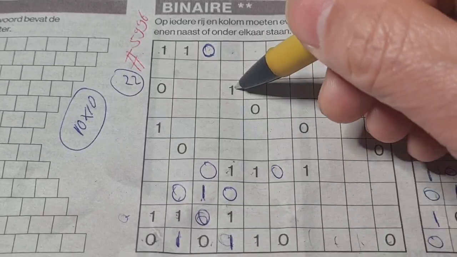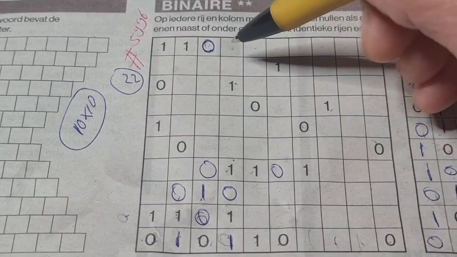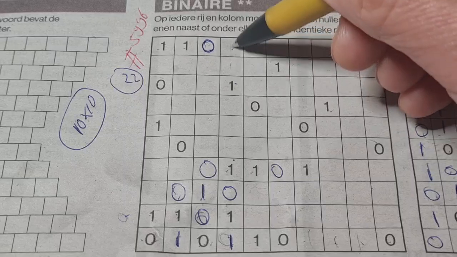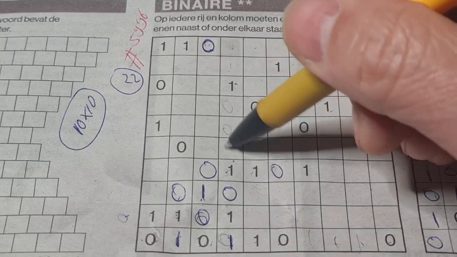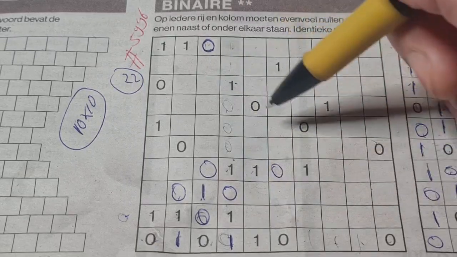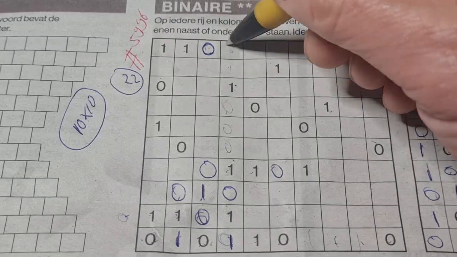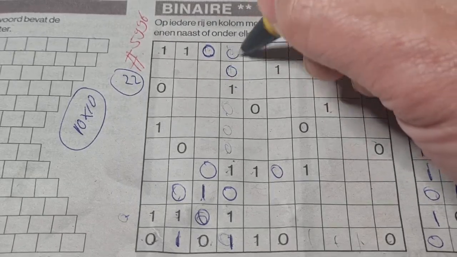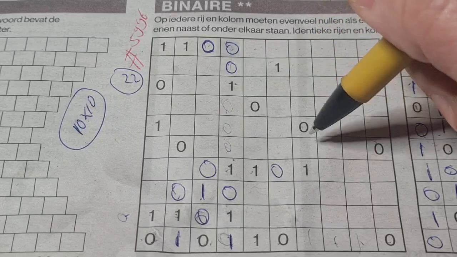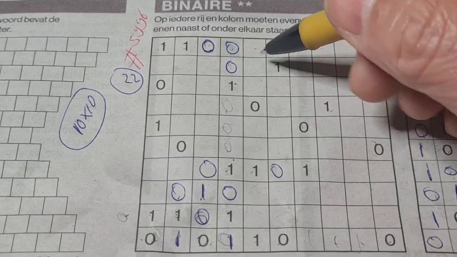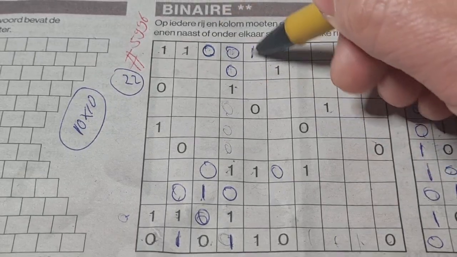1, 2, 3, 4 ones. Well, I cannot place number 5 here or there. Otherwise, we have 3 O's in a row in this column. Not allowed, one of the rules, so these two should be an O. Alright. Okay. Double O, here 1, there 1.